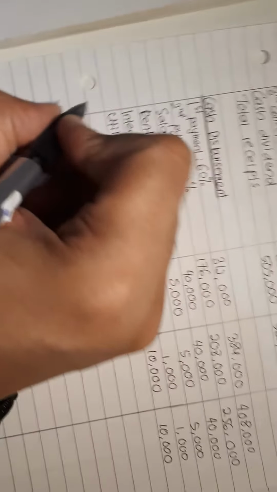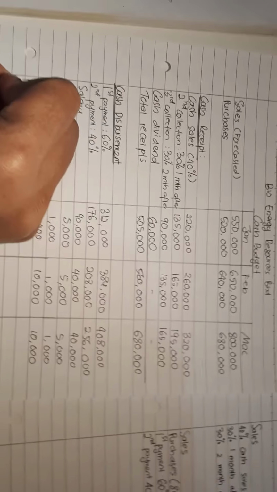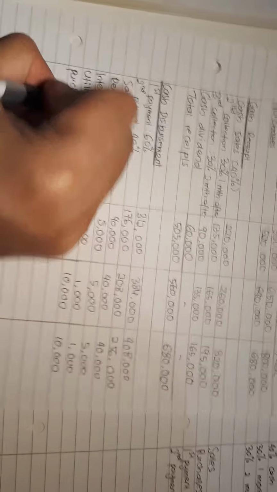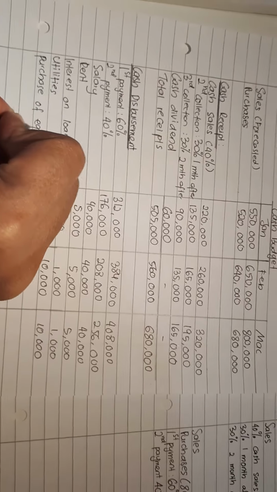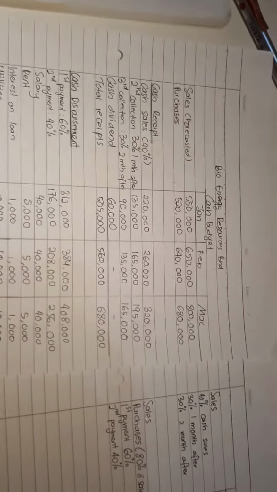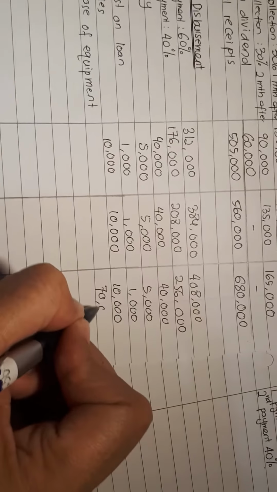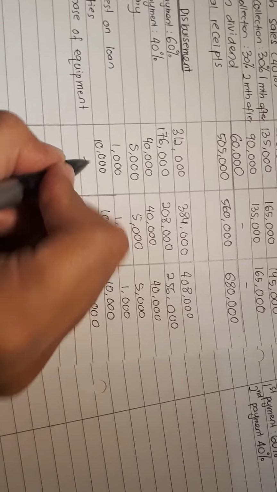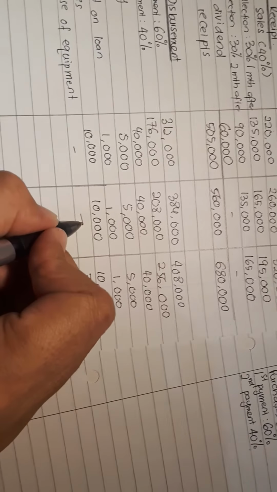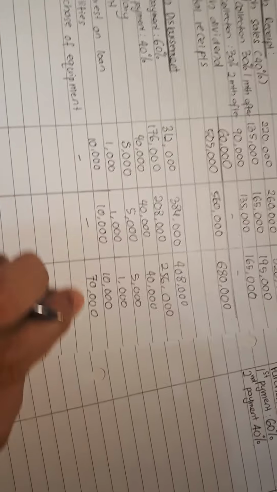Okay, so yang ni kena masukkan juga. Kenapa? Kerana ianya melibatkan pengaliran tunai keluar. Okay, jadi you tulis purchase of equipment. Okay, bila purchase of equipment dia kata pada bulan March. So you masukkan saja pada bulan March 70,000. No in January, also in February tak ada. Okay, so hanya pada bulan March saja.